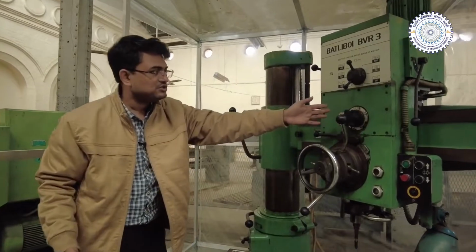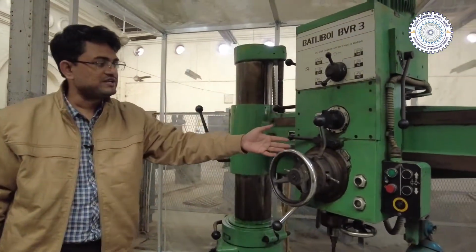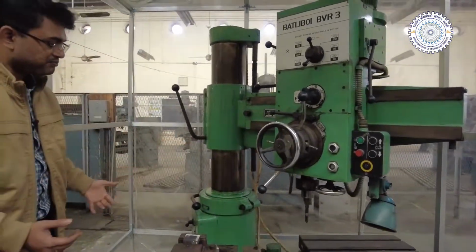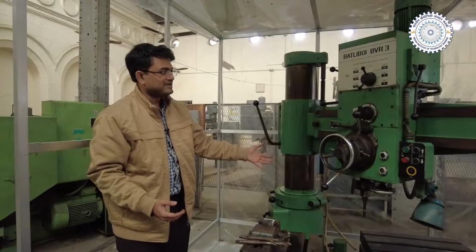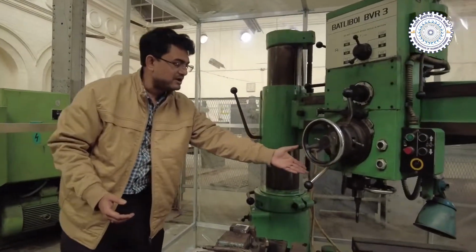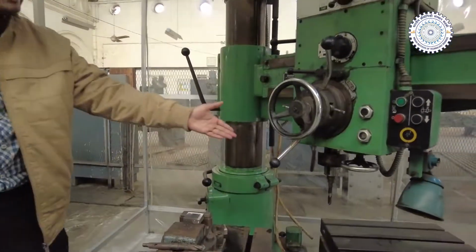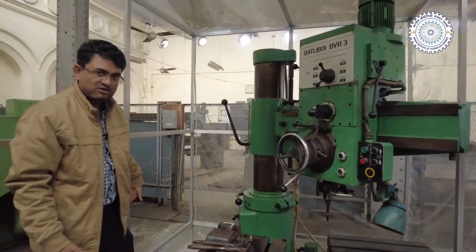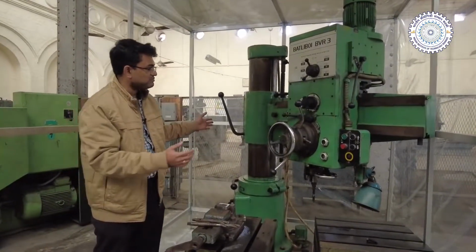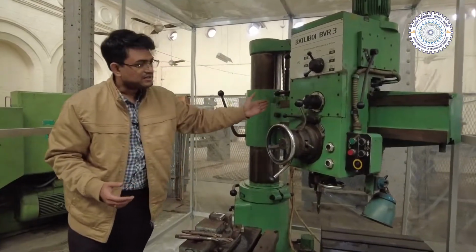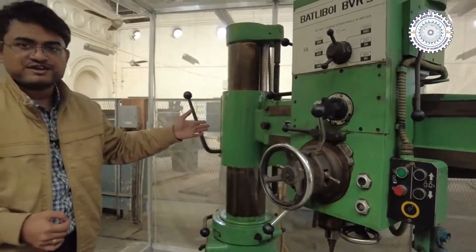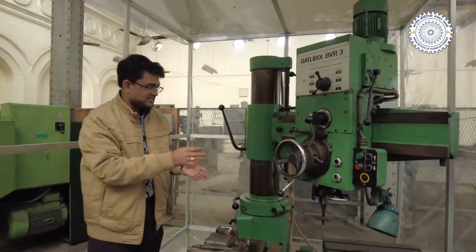We can see here that it can slide, and it can also be rotated and taken to any position we want. That's why it is called a radial drilling machine: it can drill at a particular radius and cover different positions. In this way we can manage both the distance and the location and periphery of drilling. So this is about the machine.